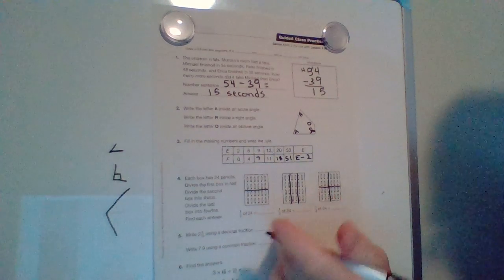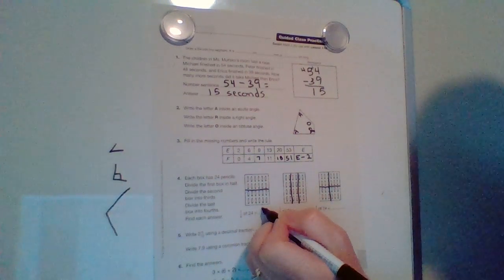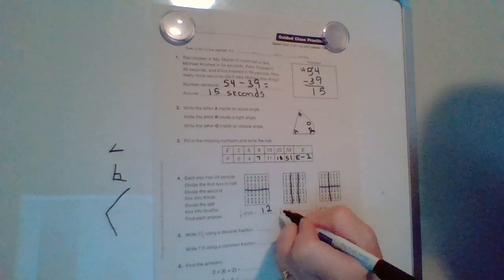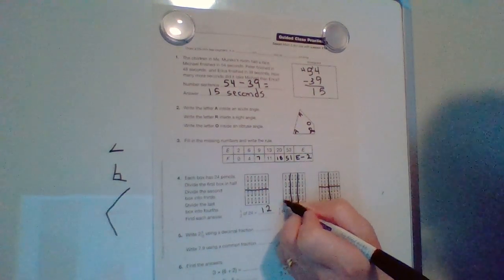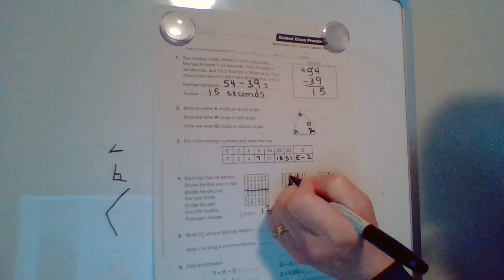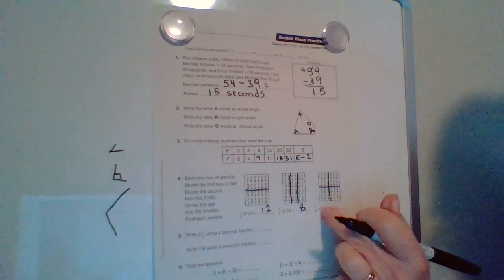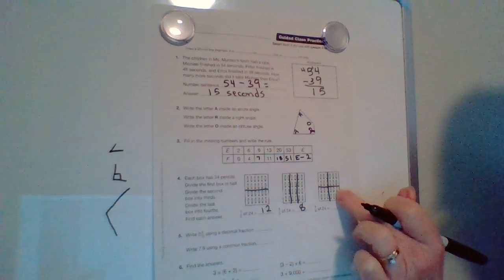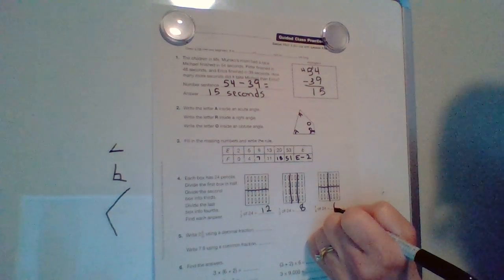So half of 24 is 12, but you can count. Okay, but that is going to be 12. A third of 24, 2, 4, 6, 8. Because there's 8 in one part of that. There's only 8 in one part. A fourth of 24, so they're saying how much is in one little section of here, and that is 6.